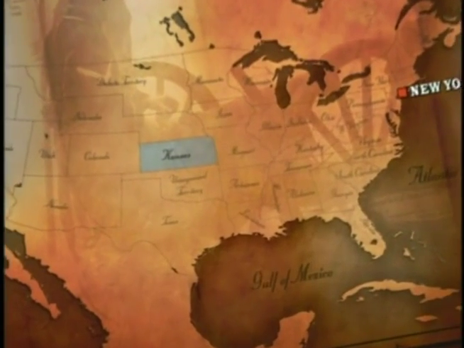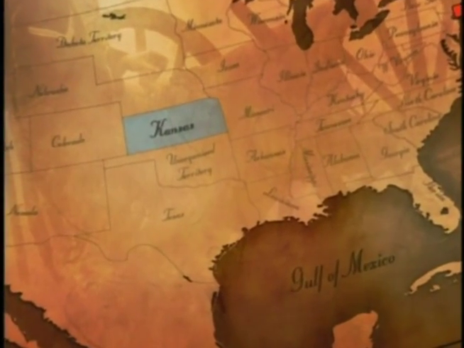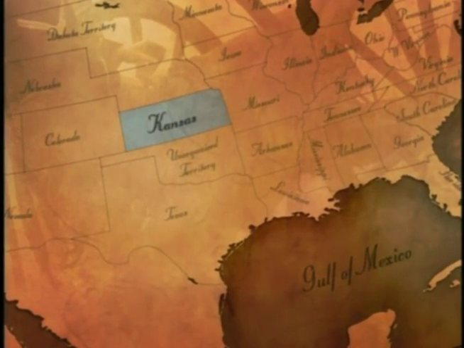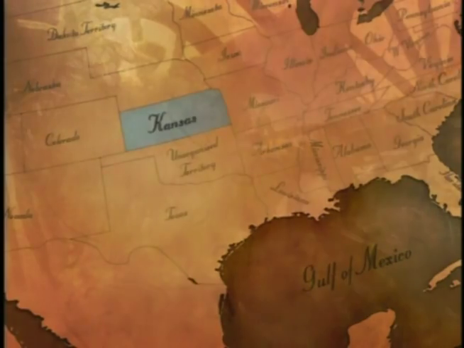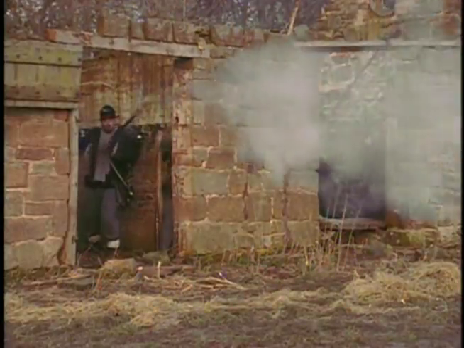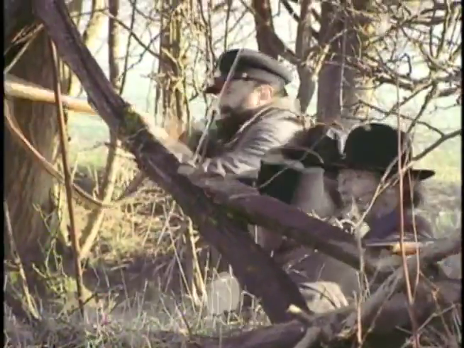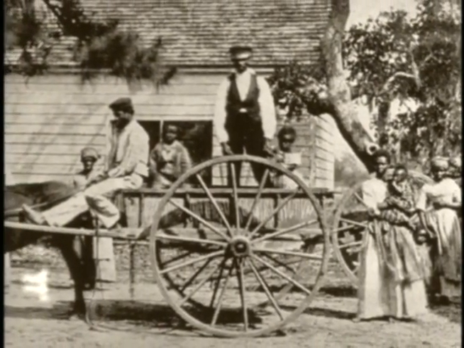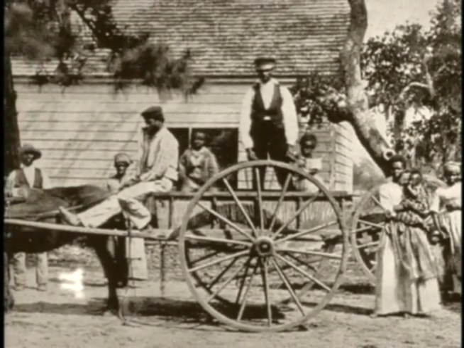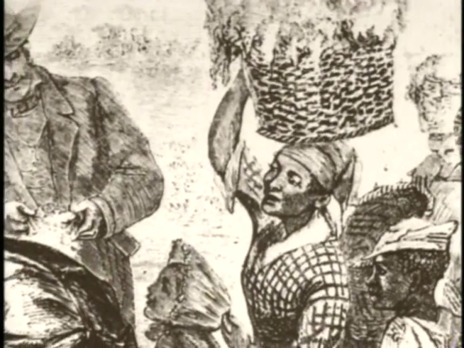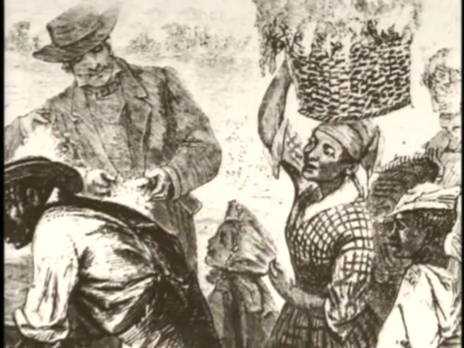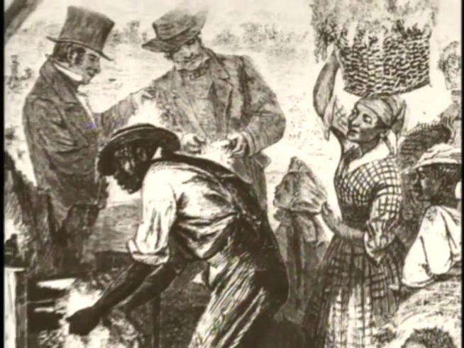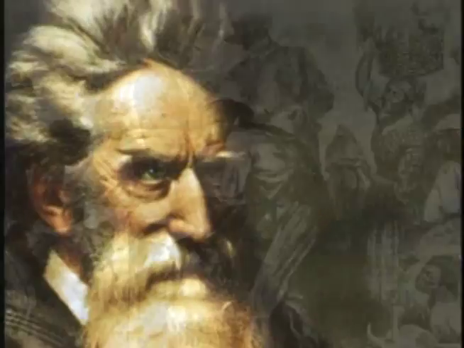Pro-slavery and anti-slavery people began streaming into Kansas. They set up rival governments and began fighting each other. Kansas gained the nickname Bleeding Kansas from the bloody civil war. While the fighting went on in Kansas, the Supreme Court issued a controversial decision in a case involving a slave named Dred Scott. The court said that Congress had no power to ban slavery anywhere, not even in the territories.